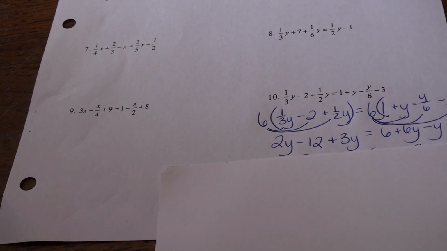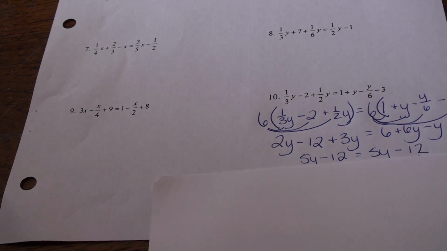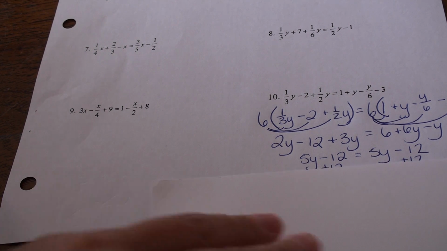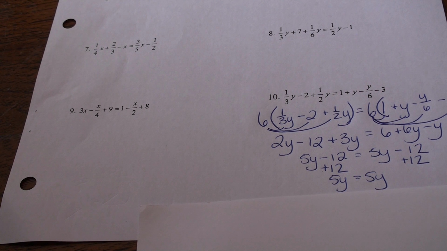So next you want to combine your like terms. 2y plus 3y gives you 5y. And on the other side, 6y minus y is 5y. And 6 minus 18 is negative 12. Now you may have already noticed that you have the same thing on both sides. I chose to add 12 to both sides, which gives me 5y equals 5y.